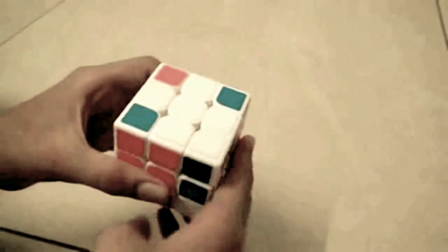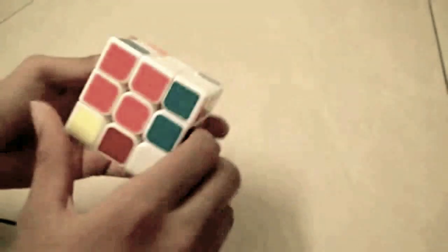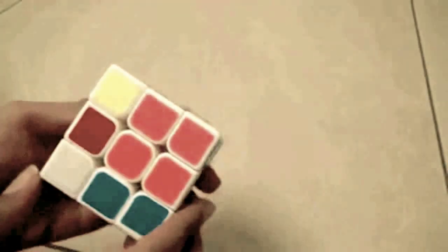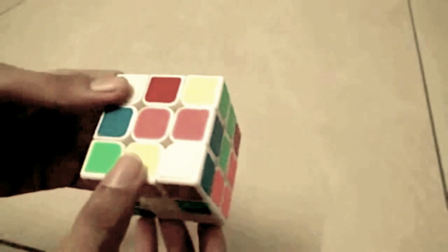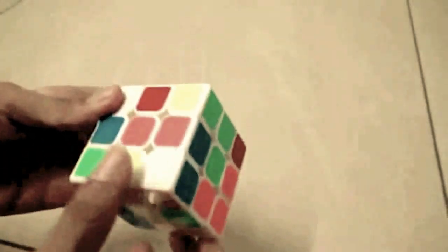So two situations of the plus are covered. One is when there is a connection like this, or like this, or like this. And another is when the edge piece is not connected at all and white is facing down. So for that situation, we have to do two steps. Connect it and then fix the connection. If there is already a connection, we just need to fix it.